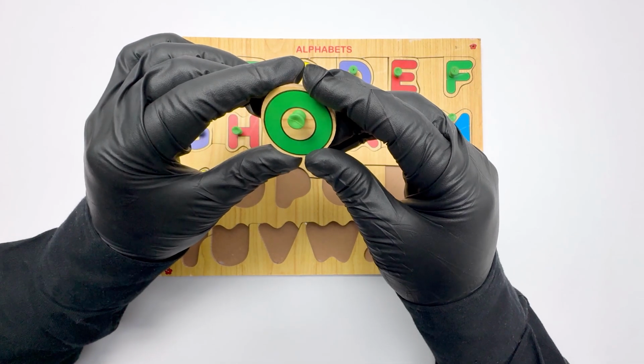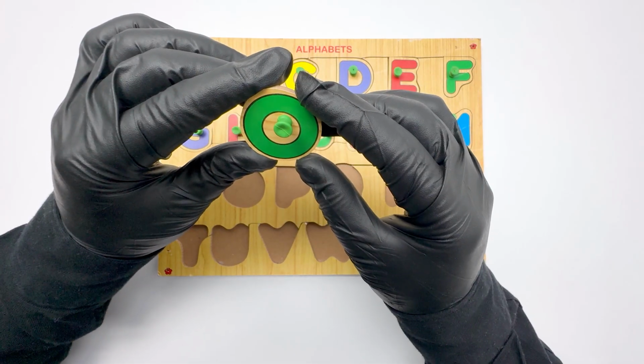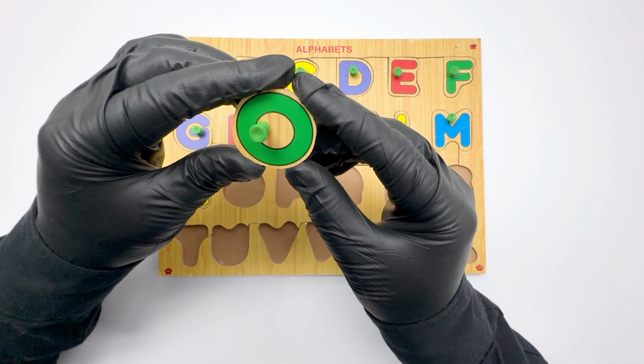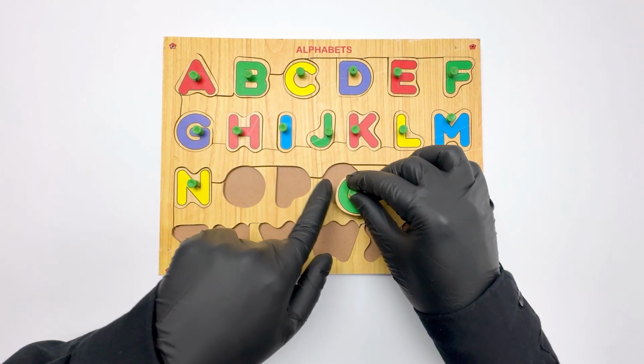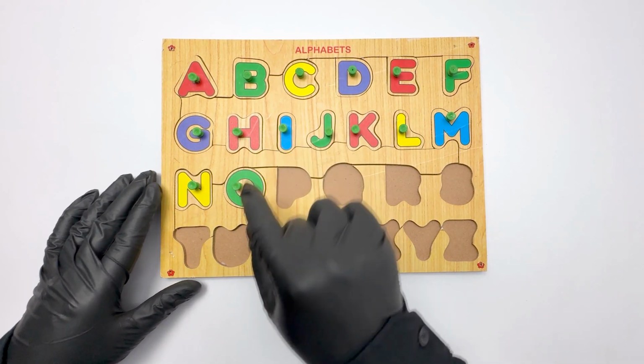This is the letter O. We have to find where it is placed. Should it go there? No. Here? No. Yes, it should go here.